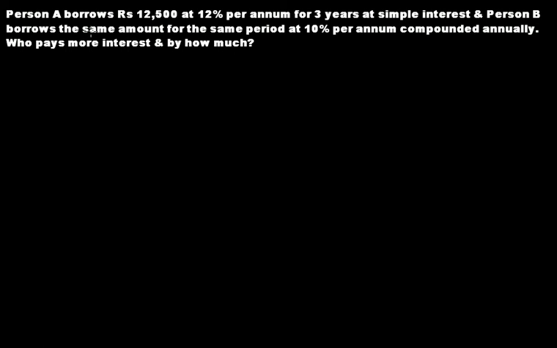This is part 2 of the video series on problems related to compound interest. In this problem, person A borrows rupees 12,500 at 12% per annum for 3 years at simple interest, and person B borrows the same amount, 12,500, for the same period, 3 years, at 10% per annum compounded annually. Now this is compounded annually, which means it is talking about compound interest. So who pays more interest and by how much?